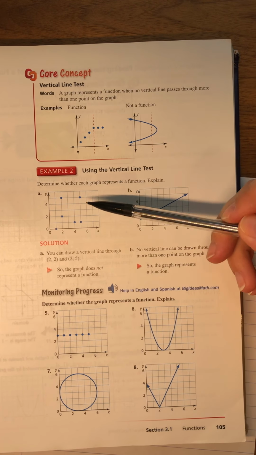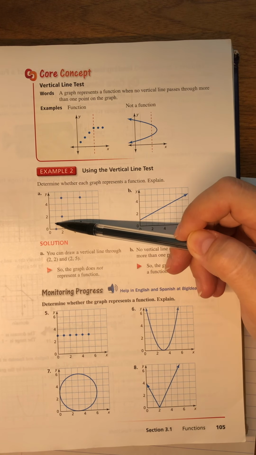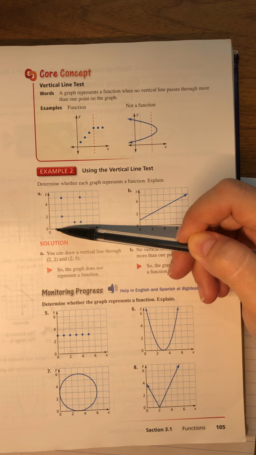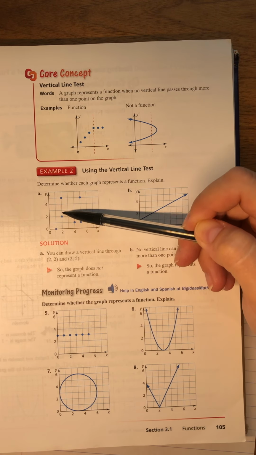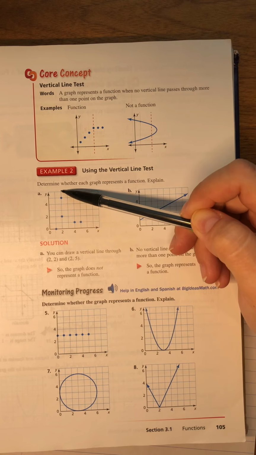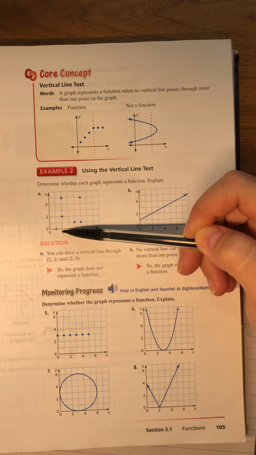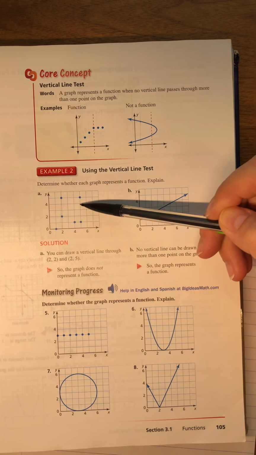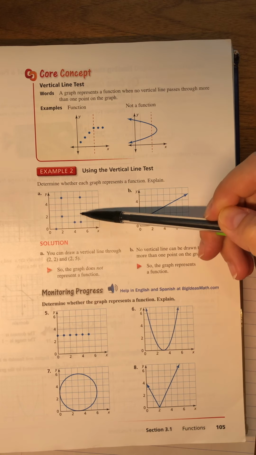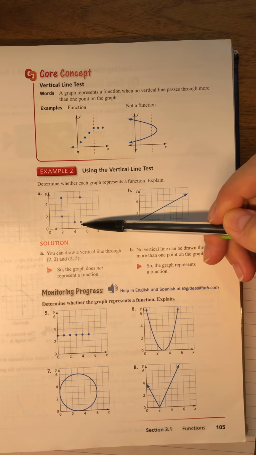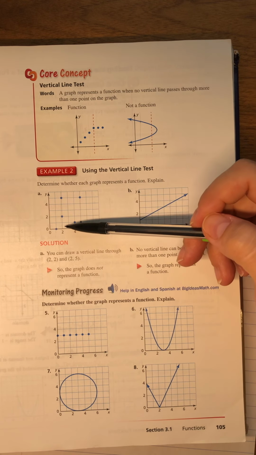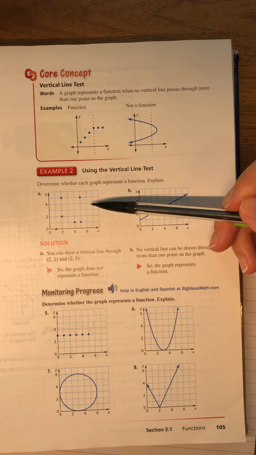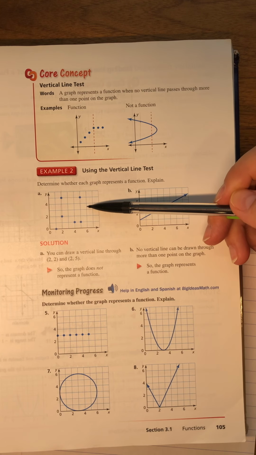So in 2a, think about the vertical lines you would draw. This vertical line only passes through 1, but then look at this vertical line. It would pass through 2 points. That breaks the rules. The vertical line test only can pass through 1 point. And then over here it breaks the rule again. So you can even see here, it's definitely not a function because you can draw a vertical line through more than 1 point, so it does not pass the vertical line test.